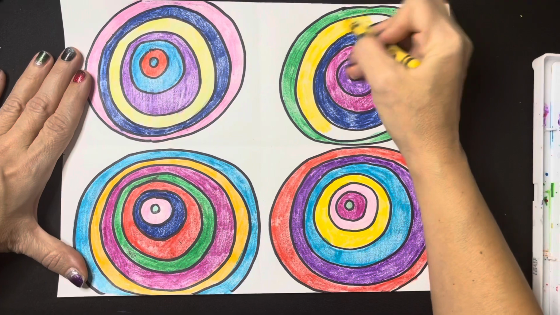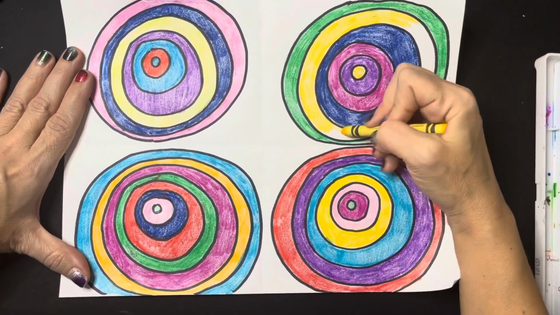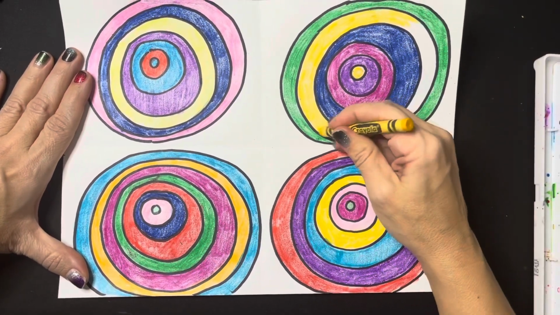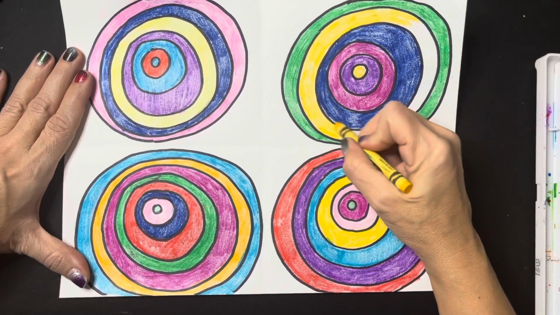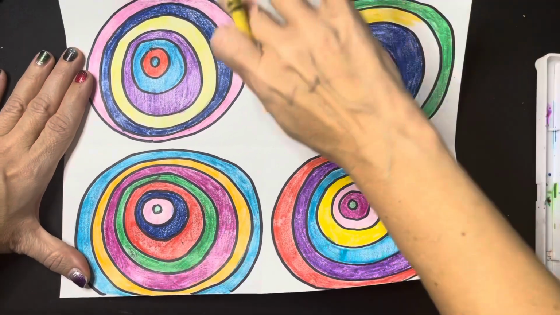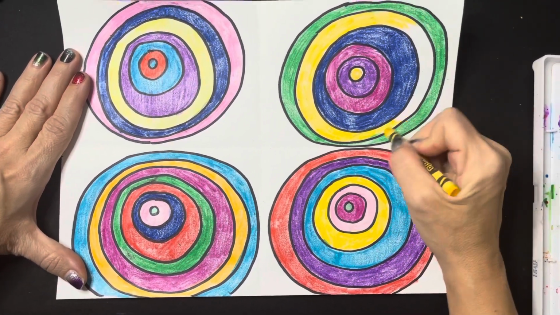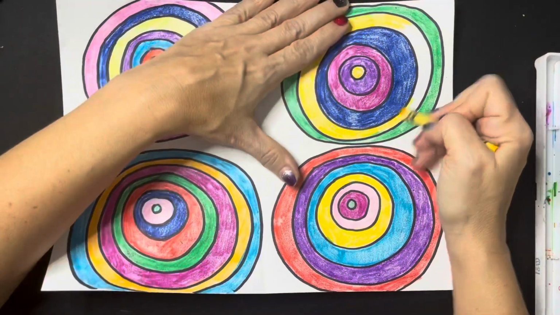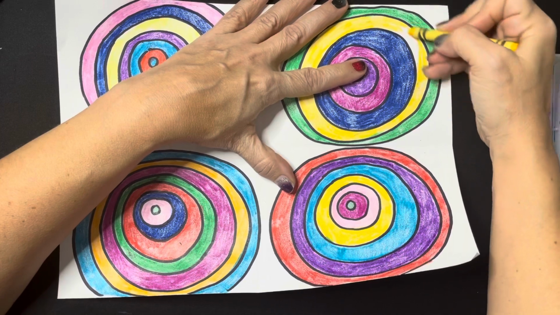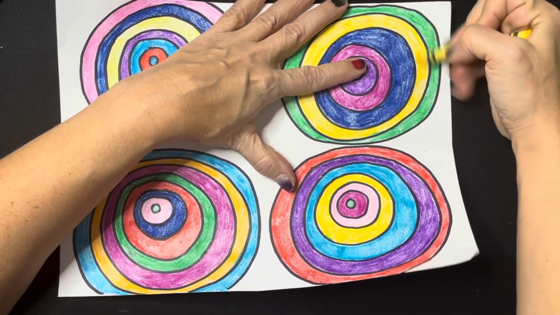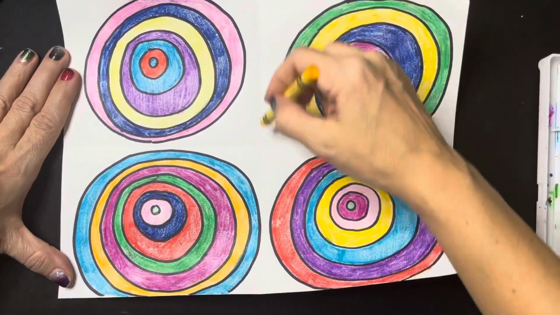So Kandinsky also used lots of different colors, and you can do anything you want, but I think I'm going to try painting the background just for something different. I am going to use watercolor, which means they're probably going to run together, and that's okay. I know that's what watercolor does. It's made of water, so you use it with water, so it is very runny, and that's okay. It's meant to be. But you could also use crayons.